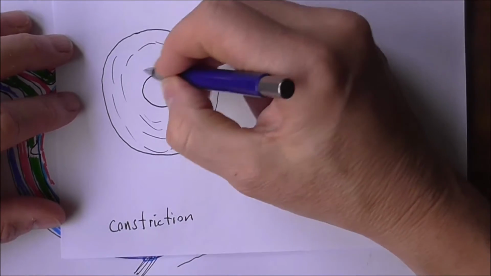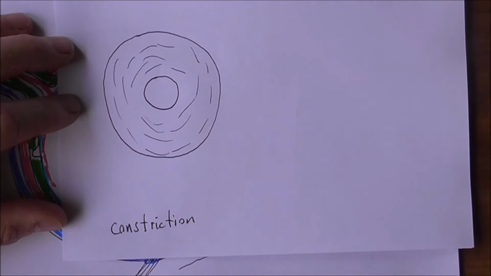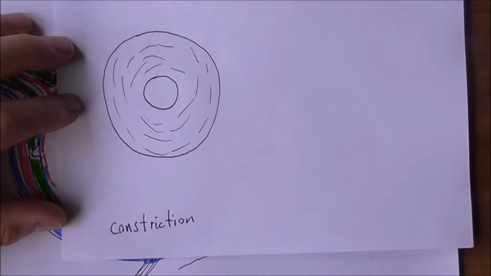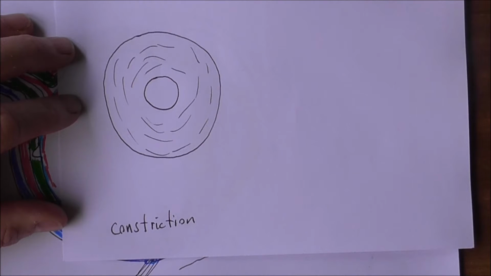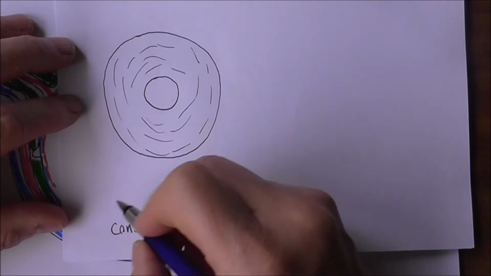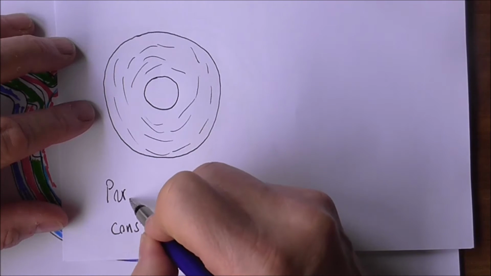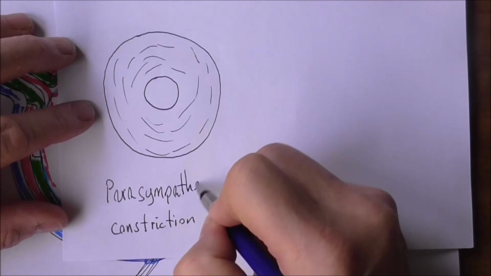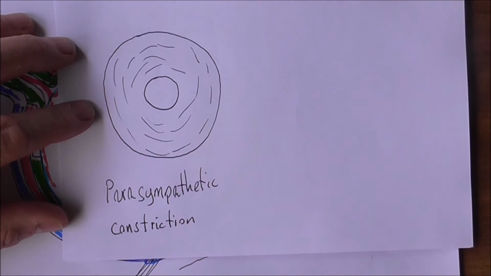So contraction of the sphincter pupillae muscles will contract it down. And this is a parasympathetic activity. It's brought about by parasympathetic stimulation, primarily by the third cranial nerve.